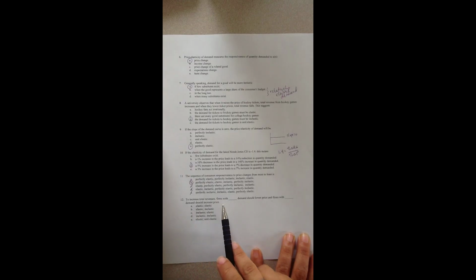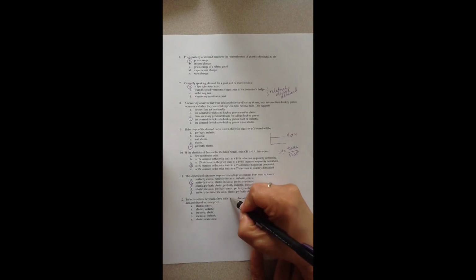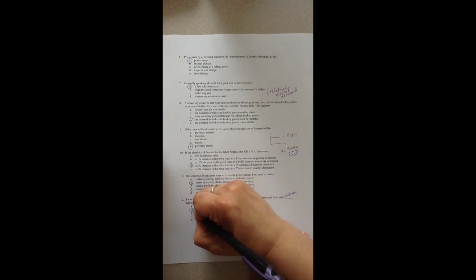To increase total revenue, which firm should lower price and which should increase the price? If you have elastic demand, you should lower the price, and if you have inelastic demand, you should increase the price. I don't know if I said that right, but I filled it in right, and that is B. So those are the answers for our worksheet, and let me know if you have any questions.